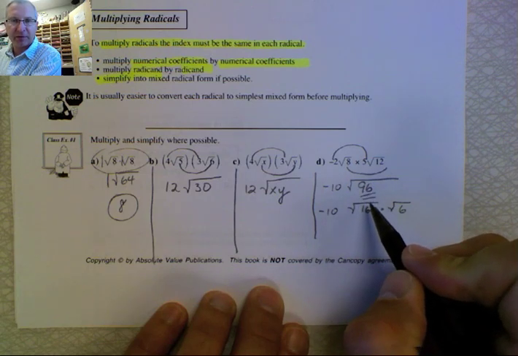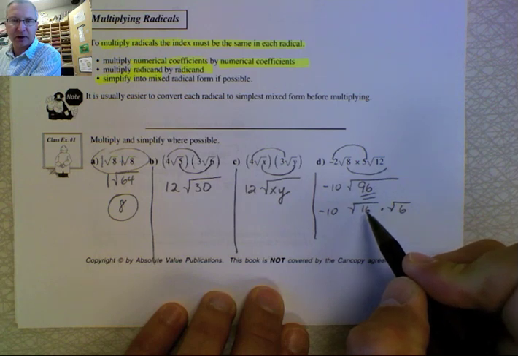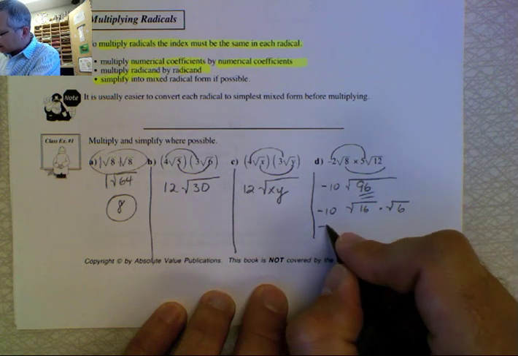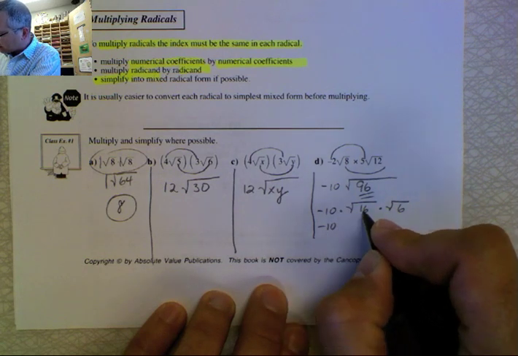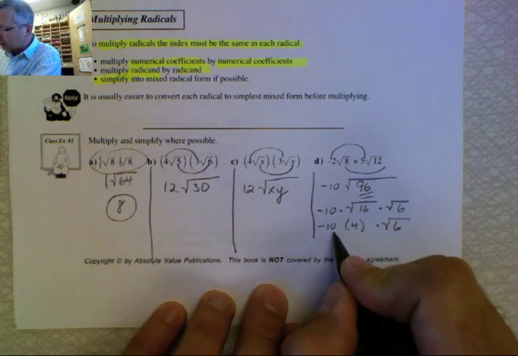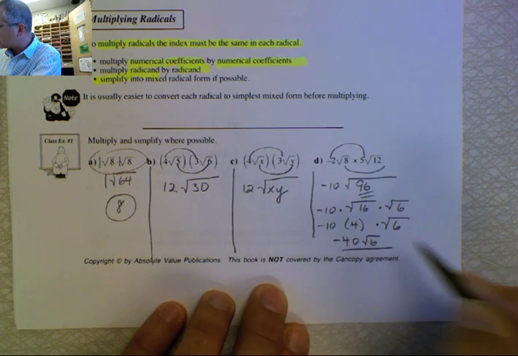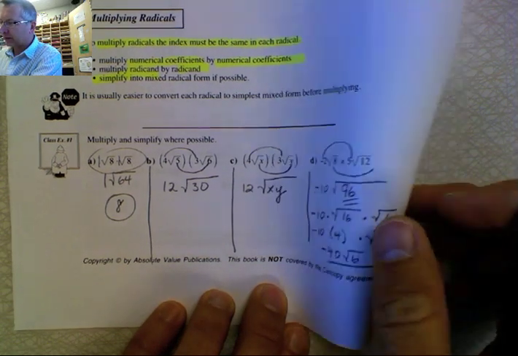Divide this by 4, divide it by 9, divide it by 16 until you find the largest perfect square that divides evenly into 96. Now, this is negative 10 times the square root of 16, which is 4, times the square root of 6. Well, negative 10 times 4 is negative 40 root 6. And there's our final solution.